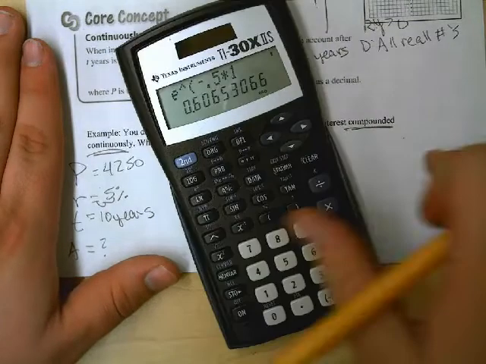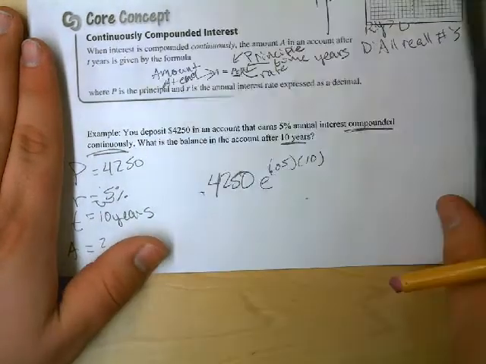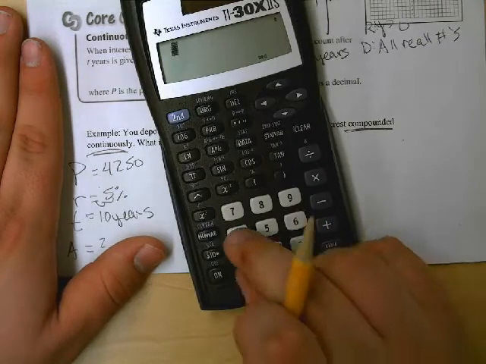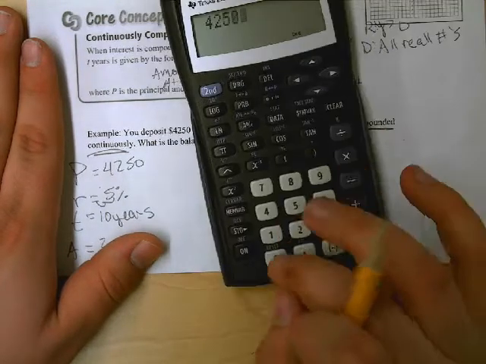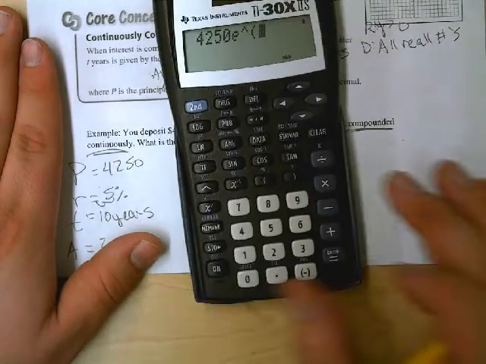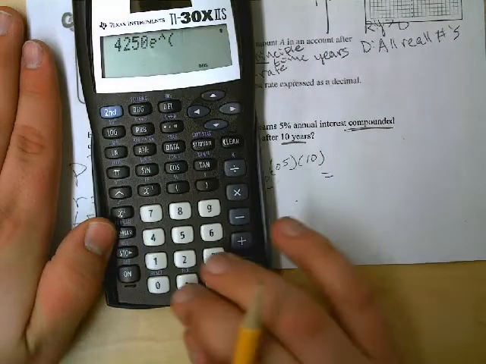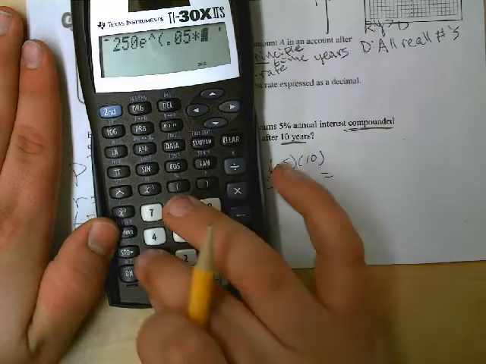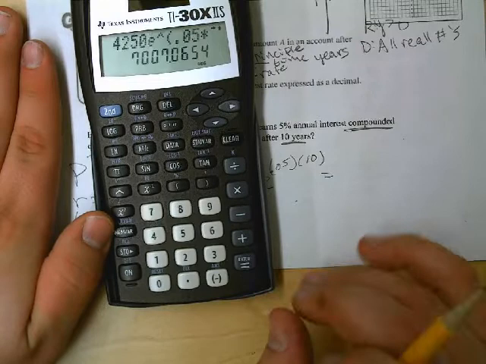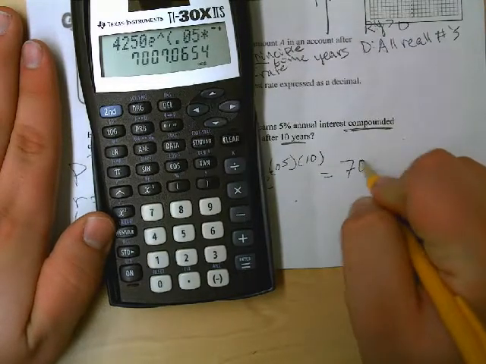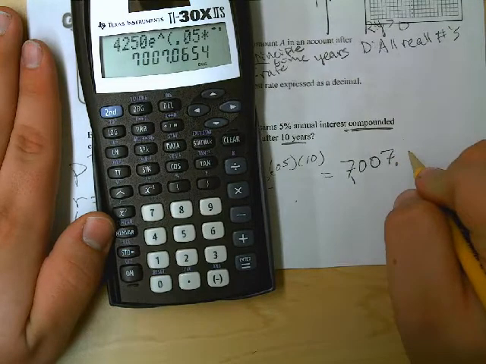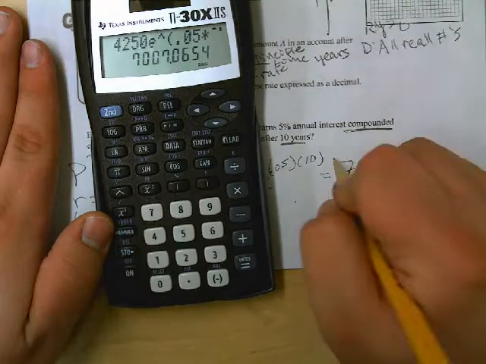We can just plug this into our calculator because we know that. So we go over to ln, 0.5 times 10. And it's going to give us $7,007.07. Yep.